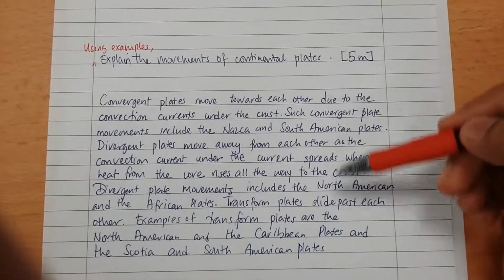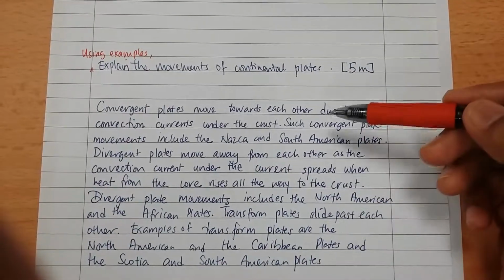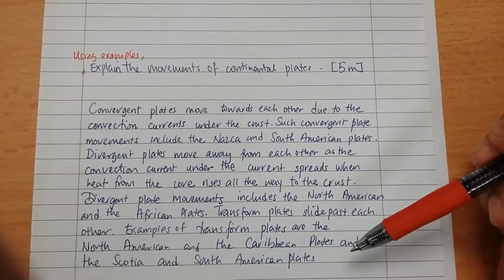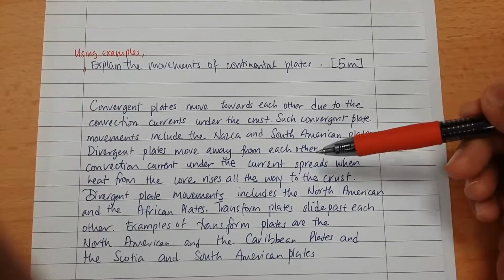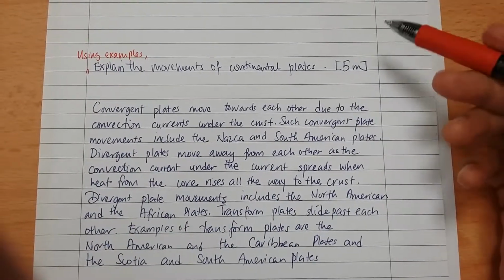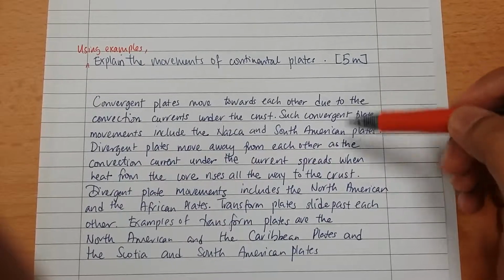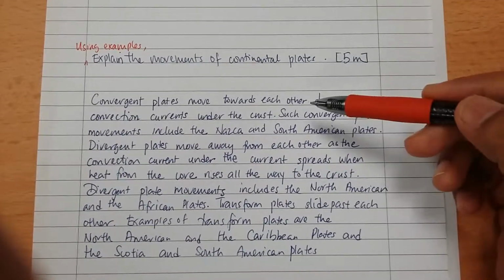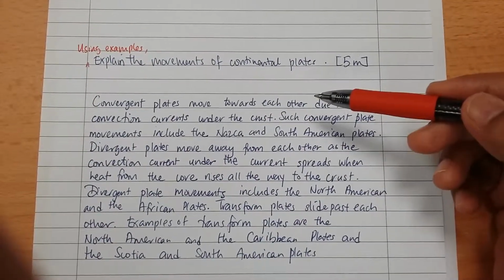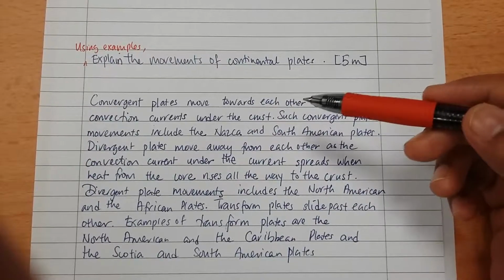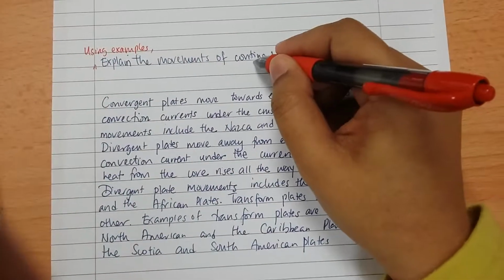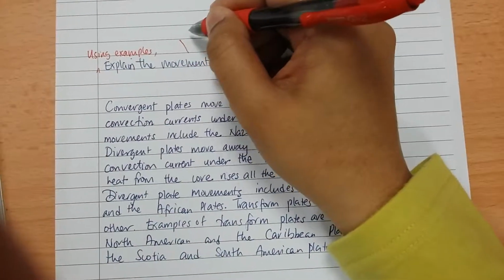Now if you take a look at your friend's answer here, this is copied from your friend's work. It is an entire chunk of paragraph. Now you must not do it this way. You must divide them according to the points. Now if you look at the previous PowerPoint slides, you will realize that there are 3 components to answering these questions. Okay, so before you continue with this video, please firstly go through the PowerPoint slides on explaining movement of continental plates first.